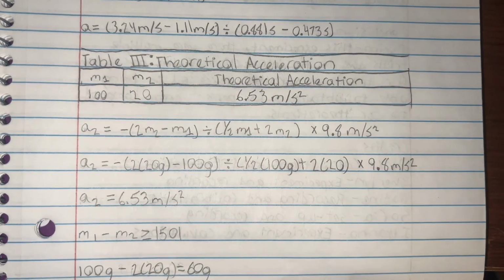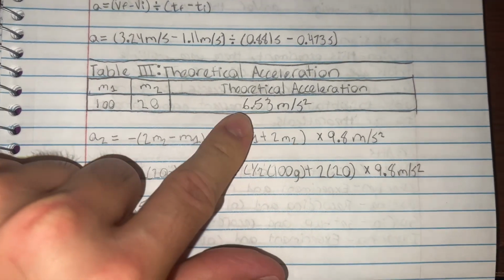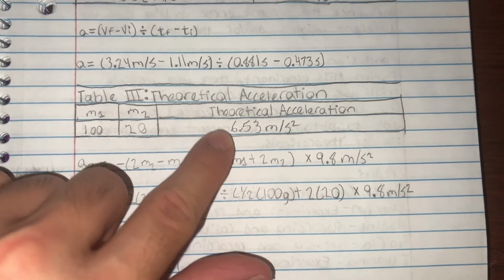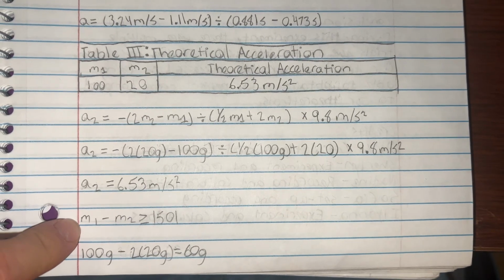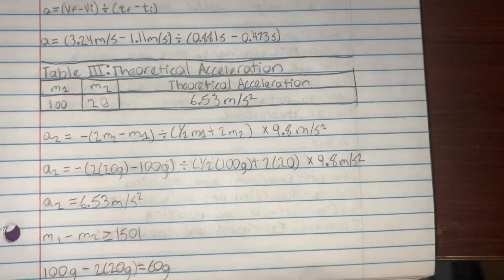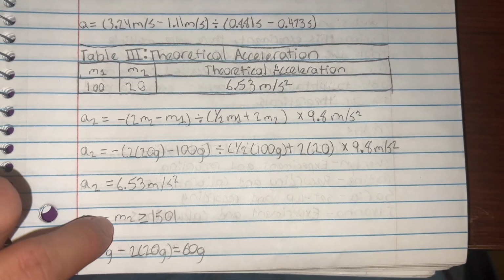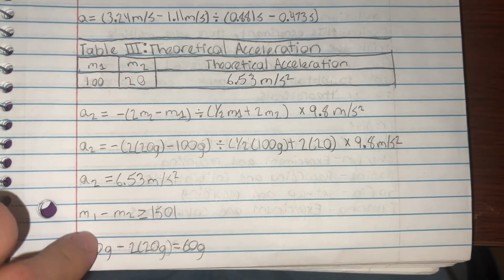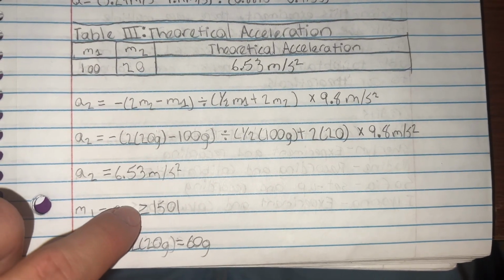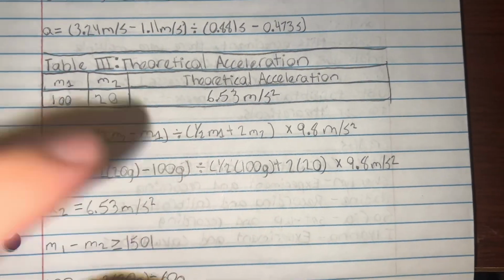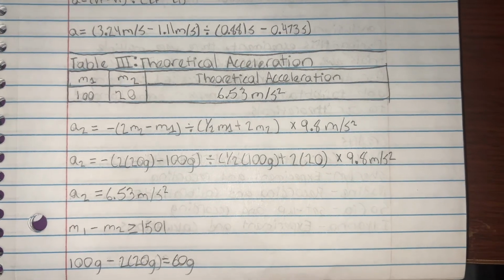And then afterwards, it gave us a value of 6.53 meters per second squared, which we put in here for our theoretical acceleration. And then right here, just demonstrating the rule that we had to follow. Sorry, I misput this, but it was supposed to be 2 times m2. So then afterwards, it gave us a mass of 60 grams, which followed our rule of it being larger or equal to 50. So after that, we're gonna go ahead and swap to our experimental graph.